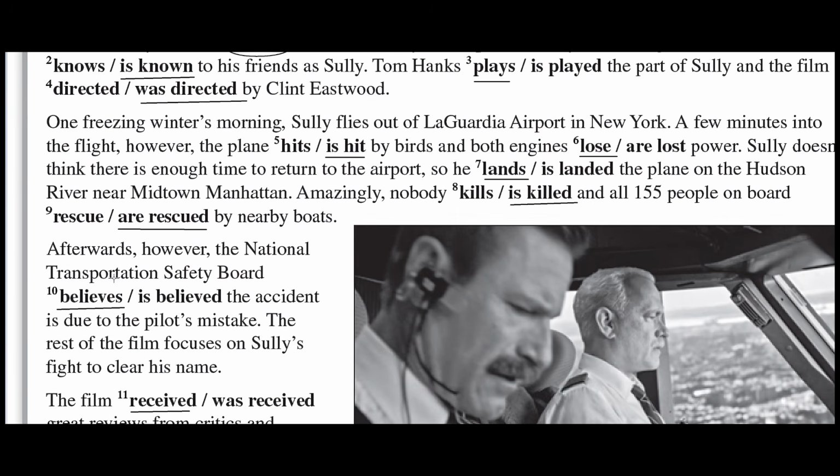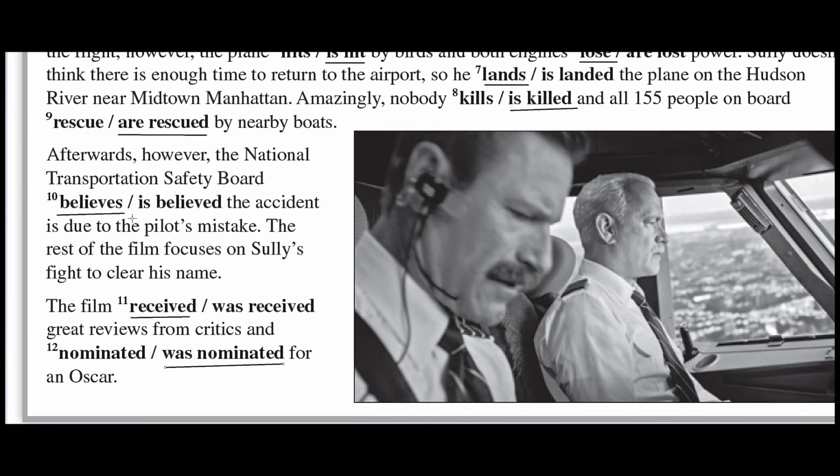Afterwards, however, the National Transportation Safety Board believes the accident is due to the pilot's mistake. The rest of the film focuses on Sully's fight to clear his name. The film received great reviews from critics and was nominated for an Oscar. Okay, that's all. I hope you don't find it too confusing and you at least kind of understand what the passive voice is. But you know what? It's time to move on. We still have a lot of things to do.